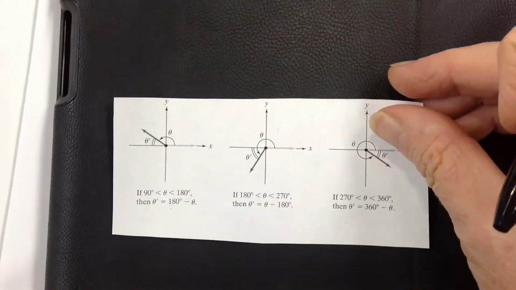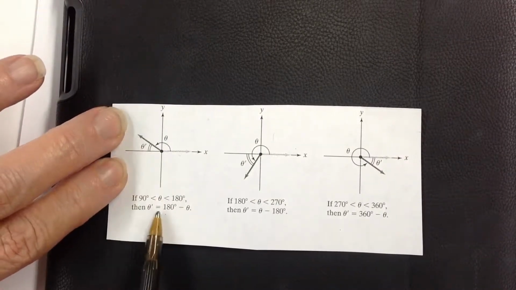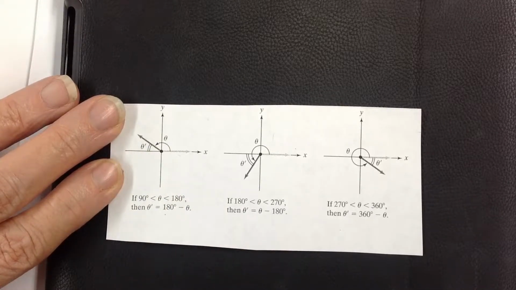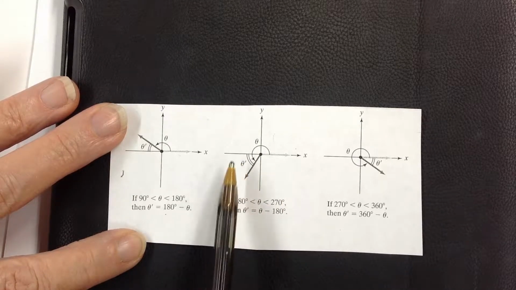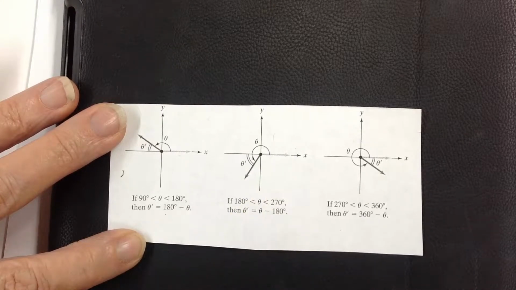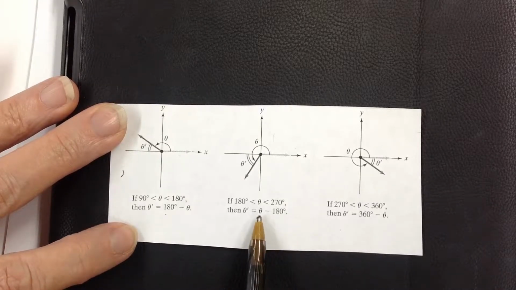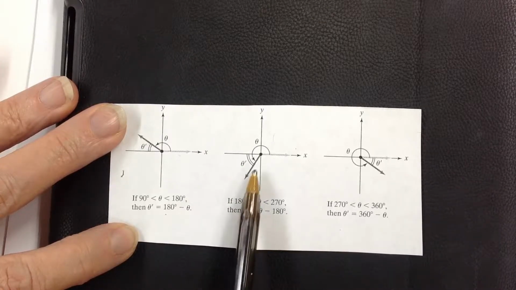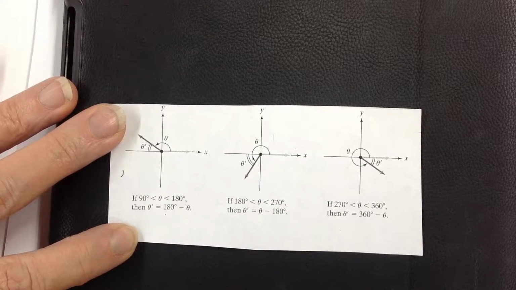I'm going to pull this up a little bit closer to you. So to find this angle theta prime here, we would say 180 minus theta. That is for an angle in the second quadrant. For an angle in the third quadrant, between 180 and 270, to find theta prime, you will say theta minus 180, because theta will be larger, so you have to subtract off 180.